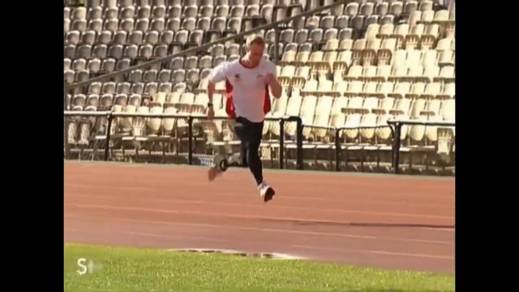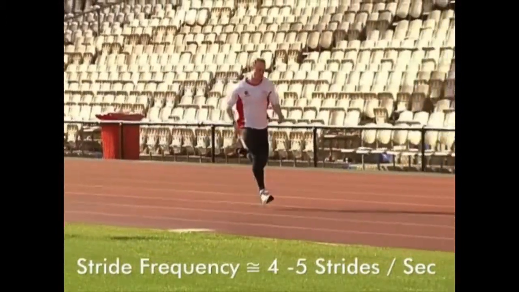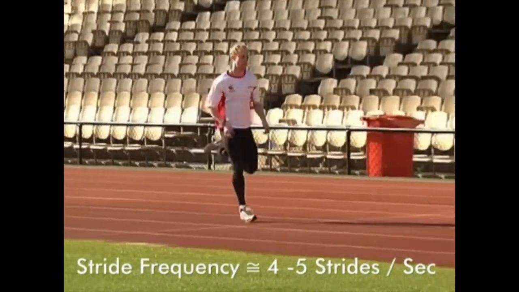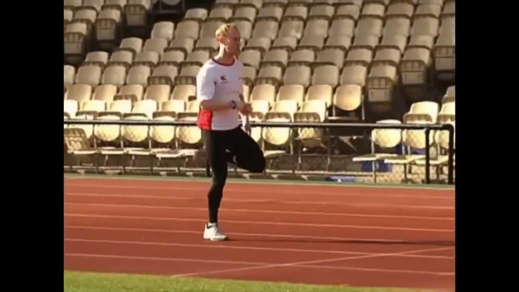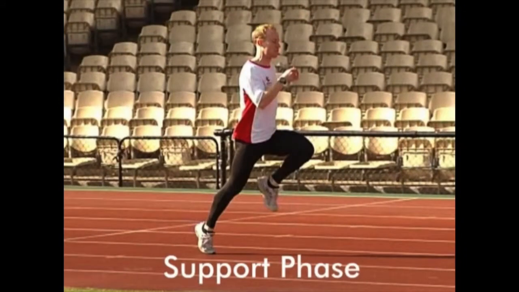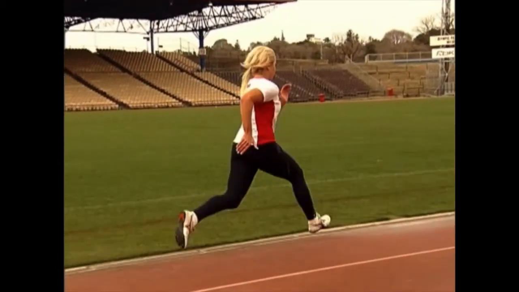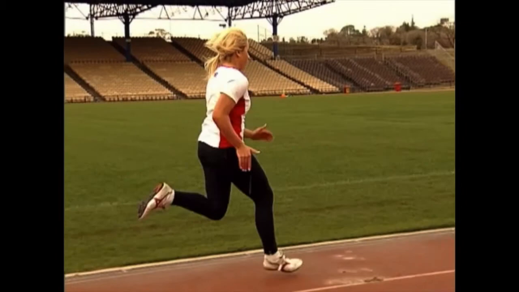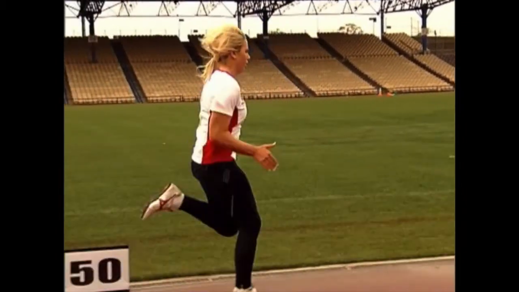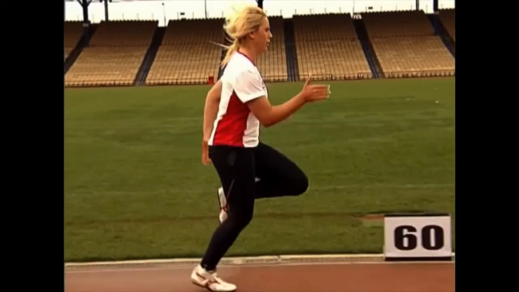Stride frequency will usually range from between 4 to 5 strides per second, depending on the individual. The time taken for each stride can be broken down into the support phase, when the foot is in contact with the ground, and the flight phase, when the body is moving through the air. Many common faults in sprint techniques relate to spending too much time in the support phase and hence reducing the stride frequency and ultimately speed.